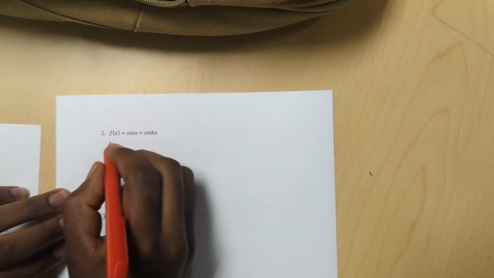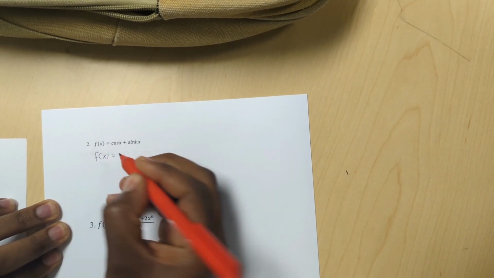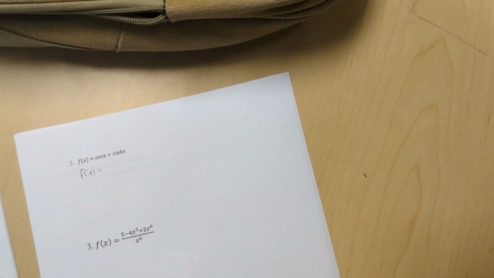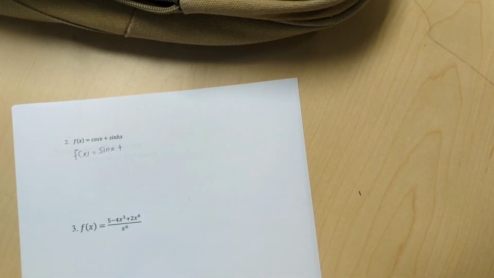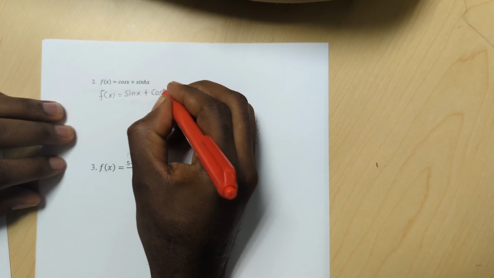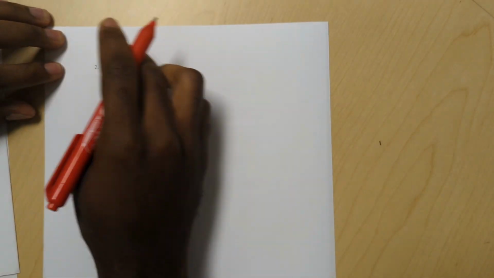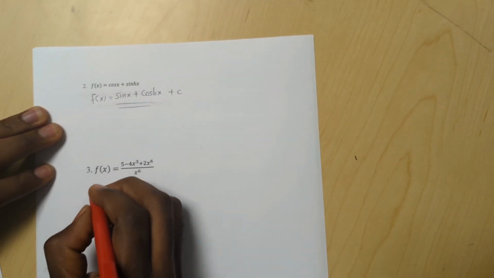The same way, let's go further and find the antiderivative of this function. Remember, we said the antiderivative of cos x is sin x. So we can say that this will be sin x, and the antiderivative of sin x is negative cos x. Then plus our constant. So the antiderivative of this function is this. That's the general form. Let's go further to look at another example.